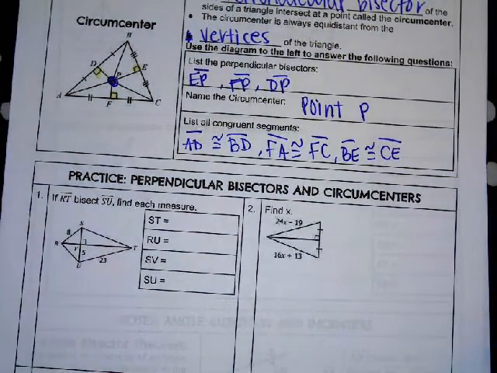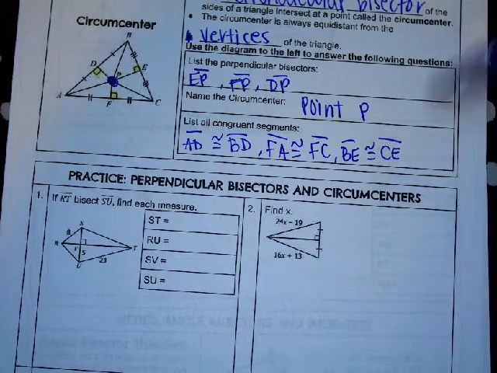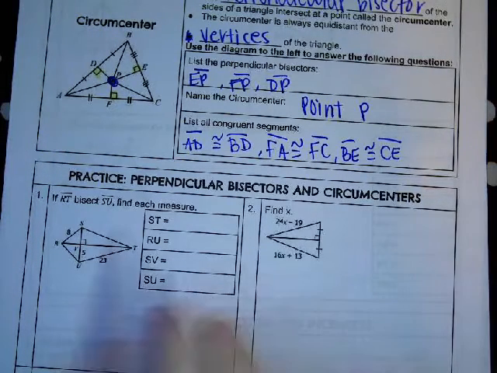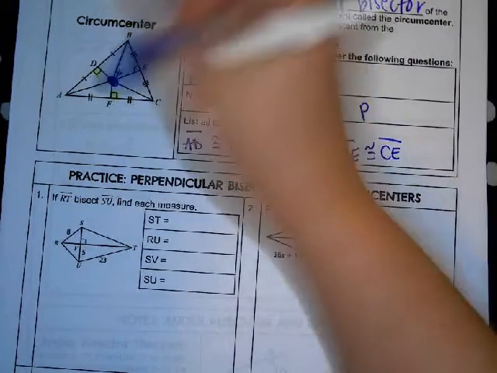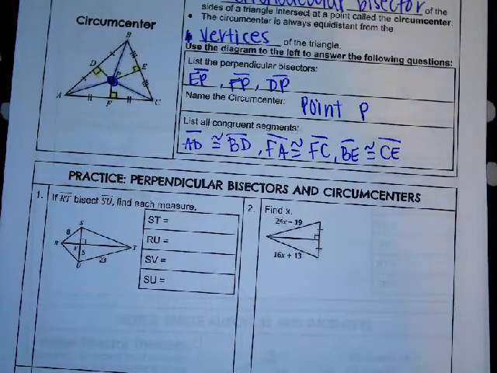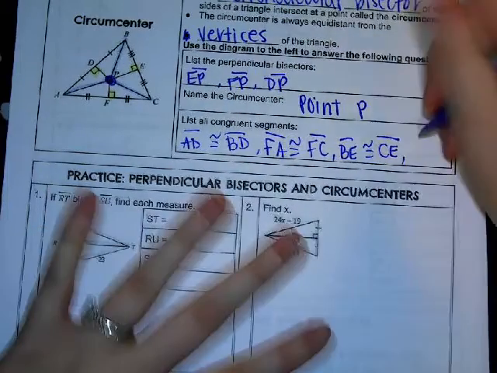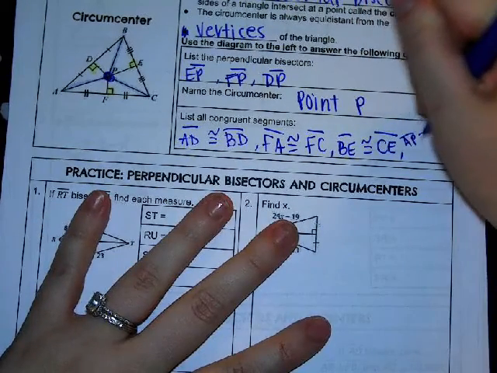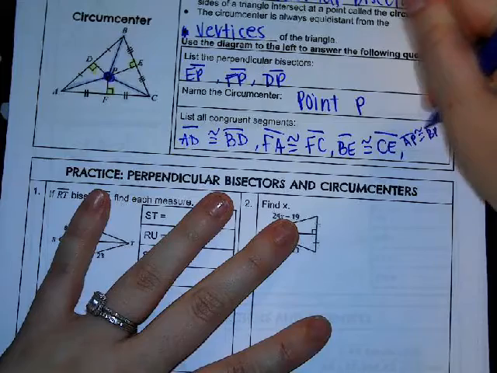There's no more tick marks, but up in this definition at the top, it says the circumcenter is always equidistant from the vertices of the triangle because of the perpendicular bisectors that make it. So that means our last set are these that I made blue. All three of these have to be equidistant, which means the same. So my last one would be AP is congruent to BP, is also congruent to CP.